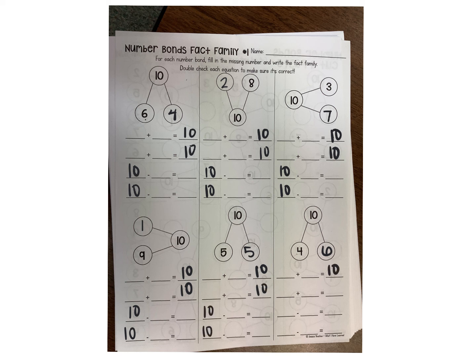Okay, so I have all of my 10s. And if you need to push pause to finish, that's just fine. I know I talk fast sometimes. So now we need to go back to each of the number bonds and put the parts on the fact family where they belong. So remember, you can't have the numbers the same on each line. You have to flip-flop them.